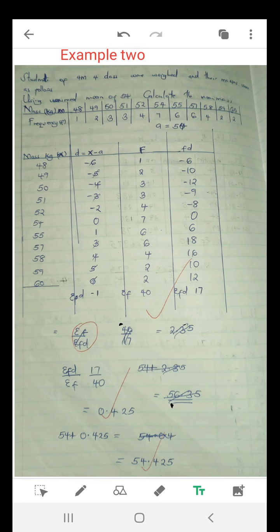But if you have not been given, you choose an assumed mean of your own, any value. We know in a class everybody can choose his or her own assumed mean, but after calculating they will get the same answer. So here you have been given the assumed mean of 54 and we are told to calculate the mean mass. And when you look at this data, it is slightly different from the one you have done in example 1.